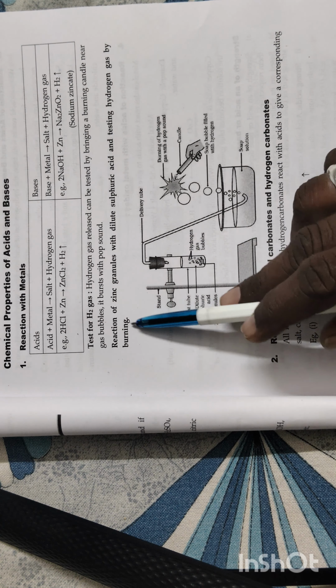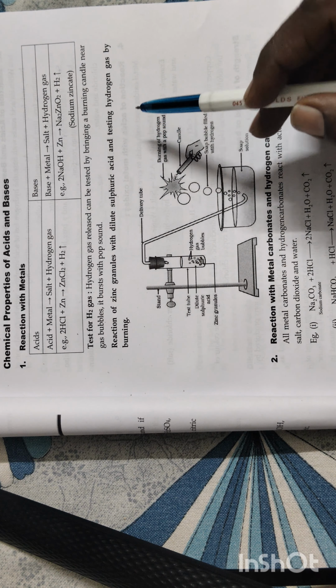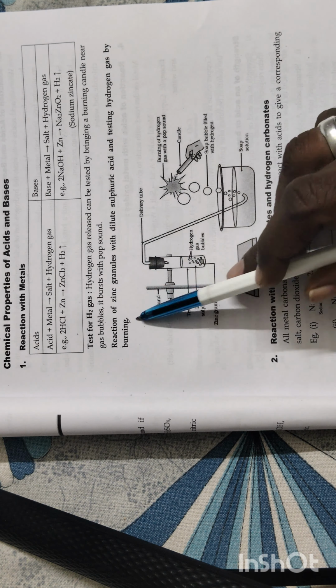Now take the reaction of zinc granules with dilute sulfuric acid, and testing the hydrogen gas by burning. This is the setup we have done, so that the hydrogen gas will be evolved. This hydrogen gas enters another container where the soap solution is present.